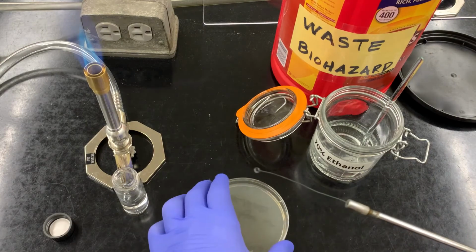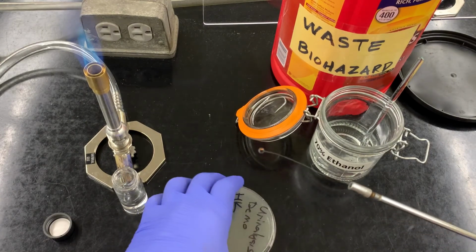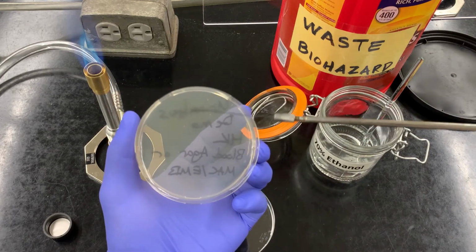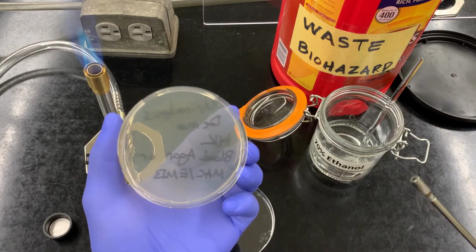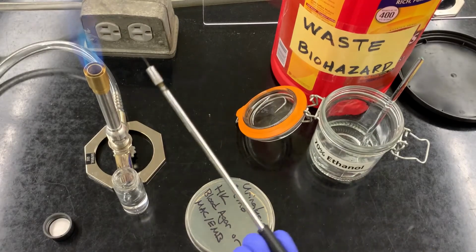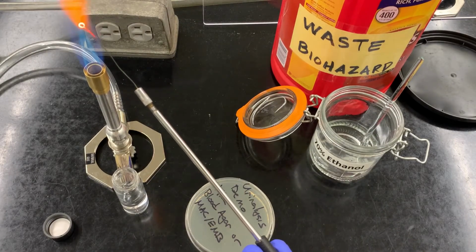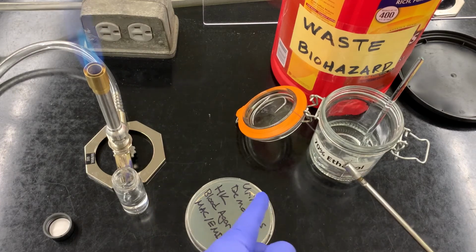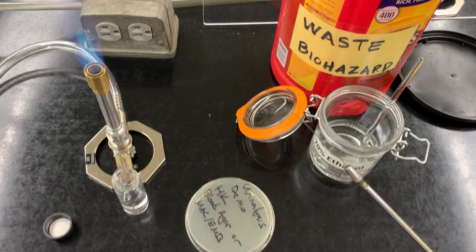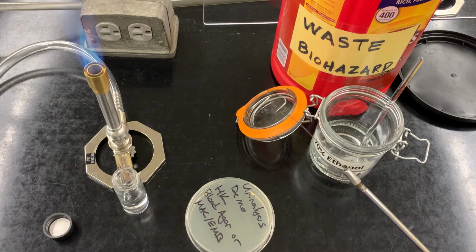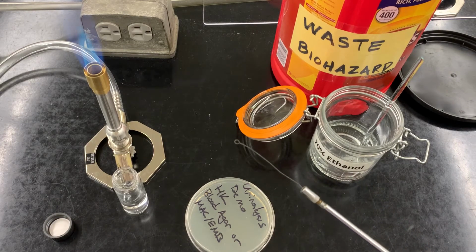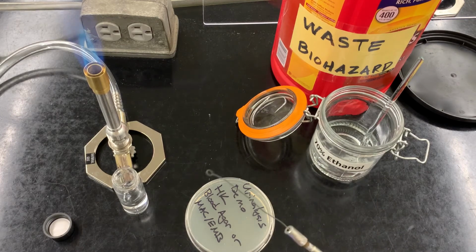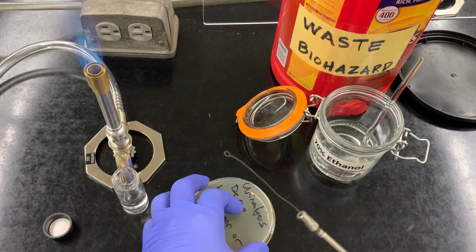Grab our urine sample, and this time, put it down, we are going to go top to bottom. I'll show you that. I guess bottom to top, just like that. And that's our inoculation. Now we're going to sterilize our loop, right? So now we have placed 10 microliters of our urine sample onto the plate.